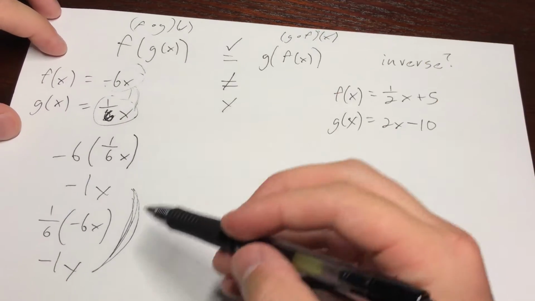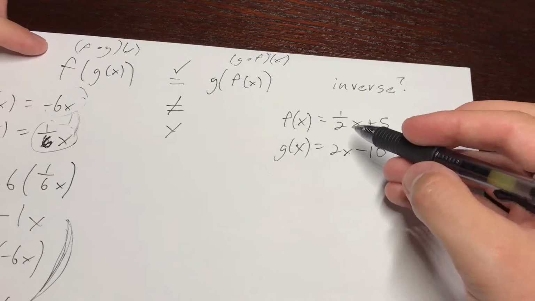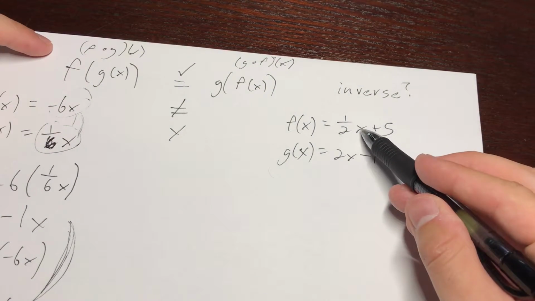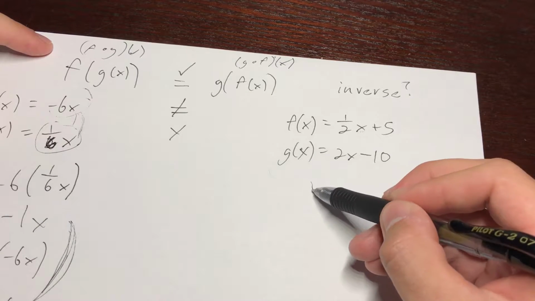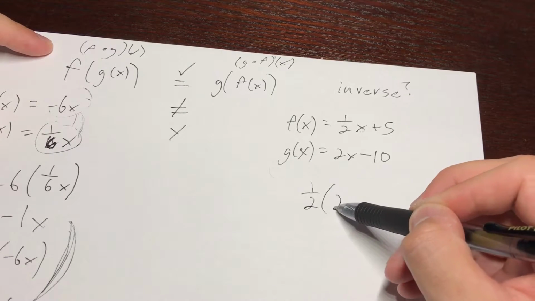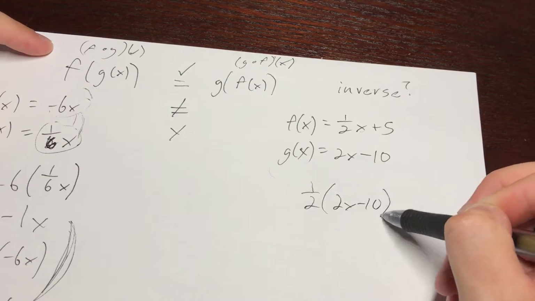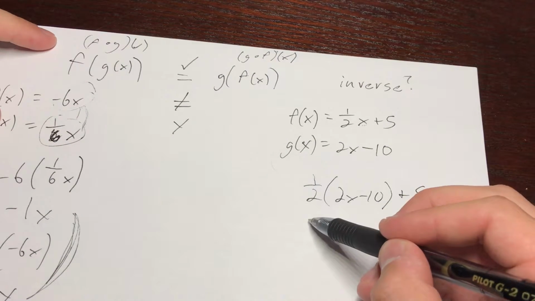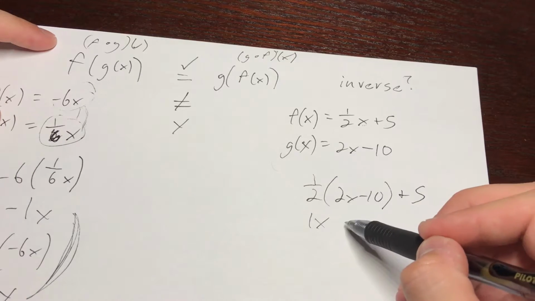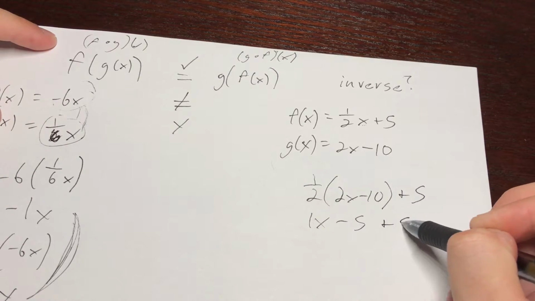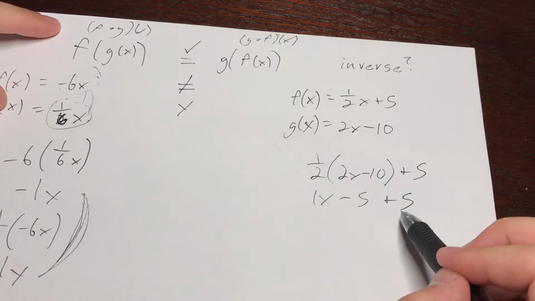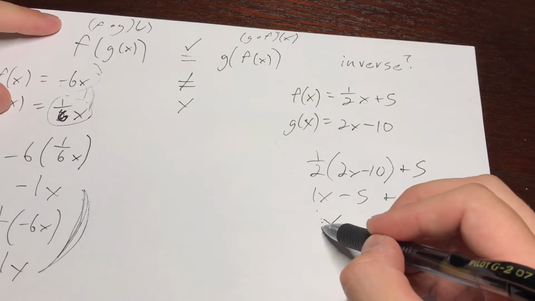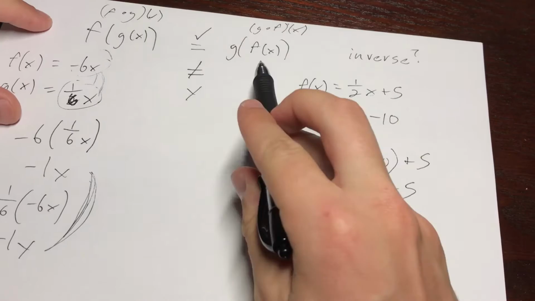Okay? So let's do the same thing here. f of g of x, plugging in g of x for the x here. 1/2 times 2x minus 10, plus 5. Simplify: 1/2 of 2x is 1x. 1/2 of negative 10 is negative 5. We've got the plus 5. Negative 5 plus 5 is 0. All I'm left with is x, or 1x. Same thing.